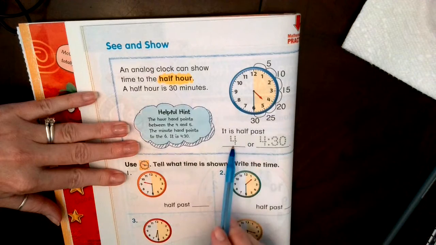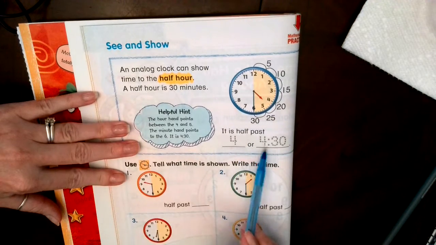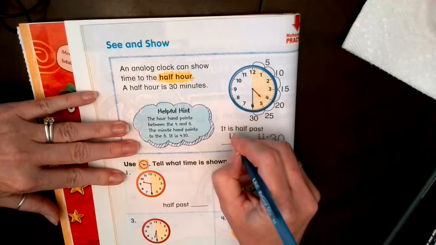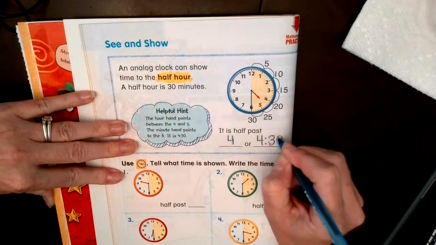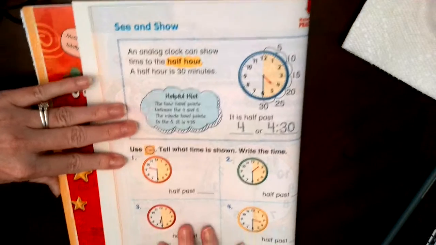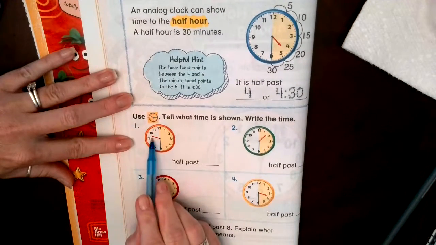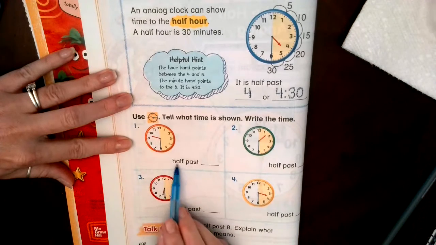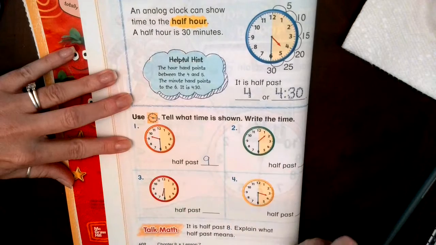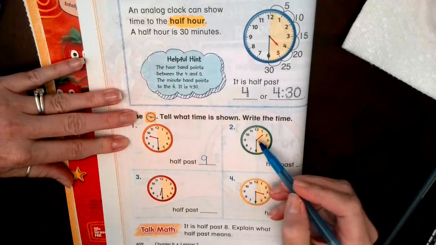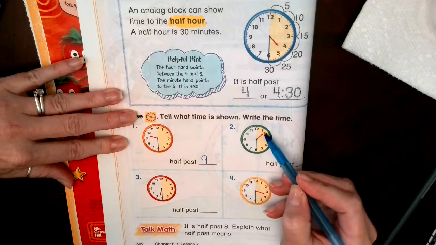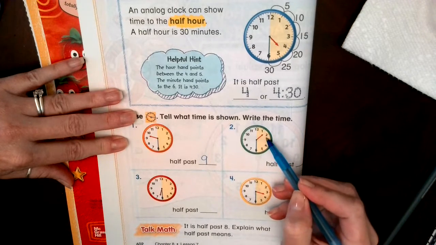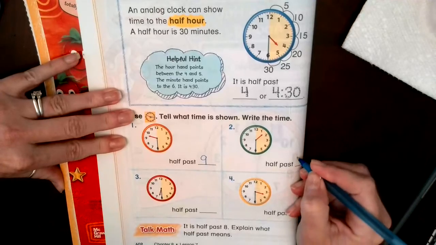It is 4:30. Go ahead and trace that. 4:30. Okay? All right. This clock, notice how it's just past the 9. It's not at the 10 yet, so it's past the 9. So it's 9:30. Let's look at the hour hand. What number is it just past? Good job. It's past the 1. It's not past the 2 yet because it's not there yet, right? So it's 1:30.